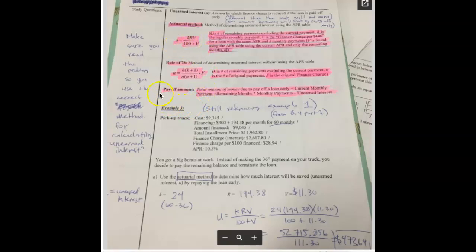Once you have the unearned interest, you can calculate the payoff amount. This little formula here for the payoff amount, which is the total amount of money due to pay off a loan early, equals the current monthly payment plus the remaining months times the monthly payment, minus the unearned interest, which would have been calculated with these two formulas. So I just want to explain each one of these formulas.